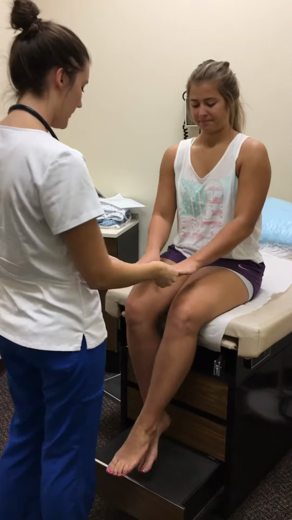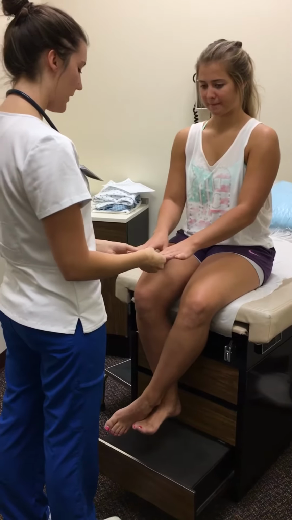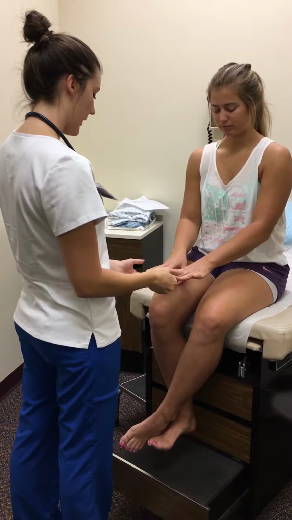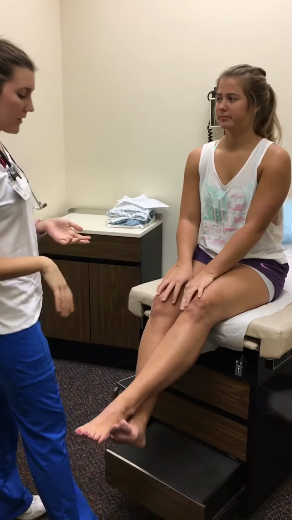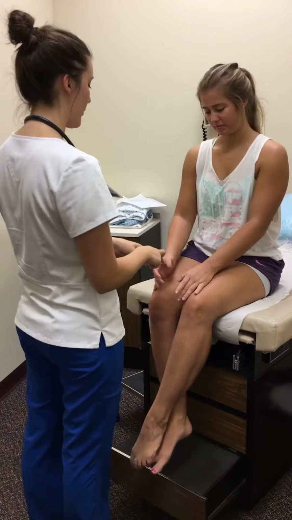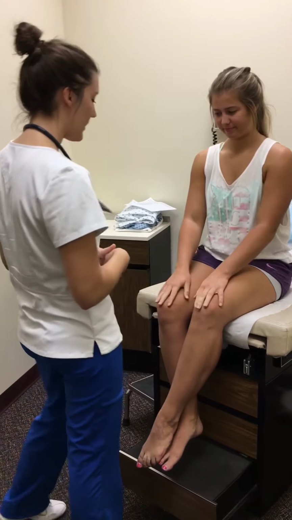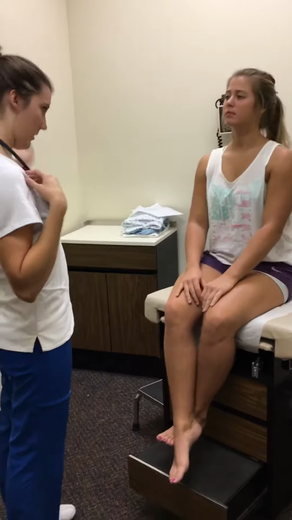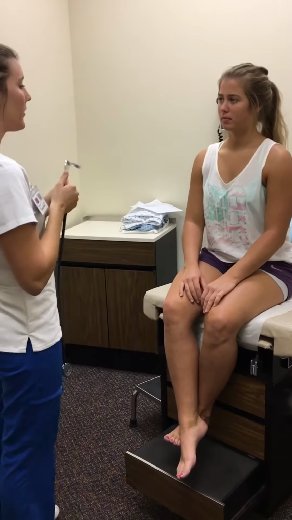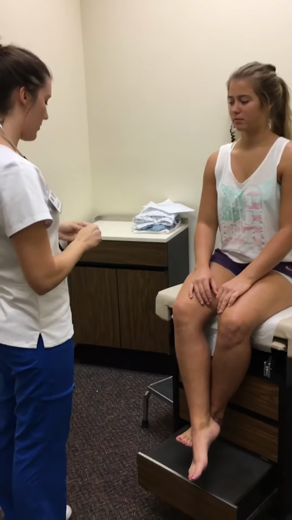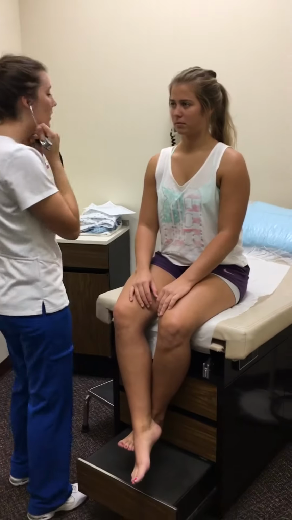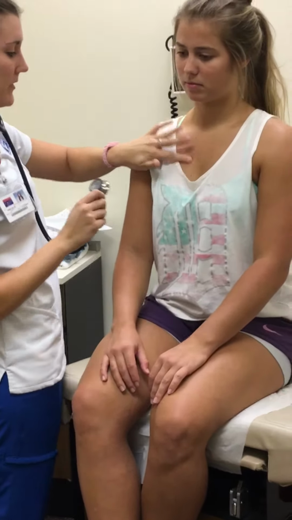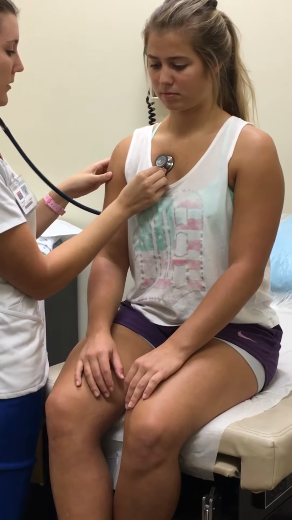I'm going to check your fingers. Her nail beds are clean and pink. Her nails aren't cracking or chipping. Capillary refill is prompt bilaterally, less than 3 seconds. I'm going to test your grip strength. If you could squeeze for me. And her grip strength was strong and equal bilaterally also. Okay. Next, I'm going to auscultate your heart sounds with the diaphragm of my stethoscope. I'm going to start in the second intercostal space, the aortic area to the right of the sternum.